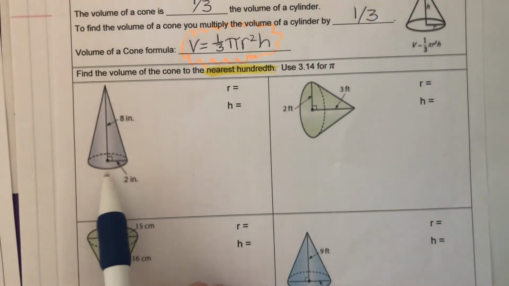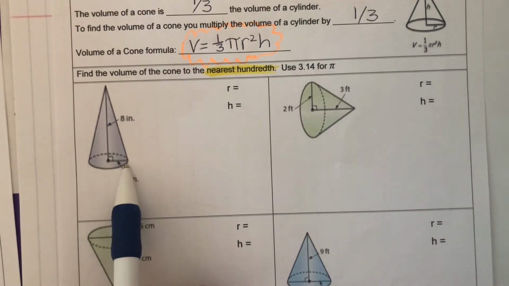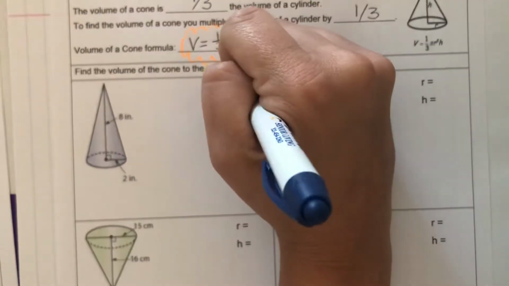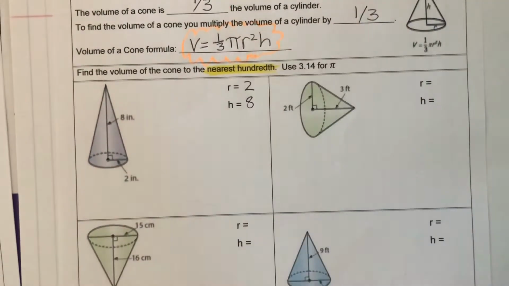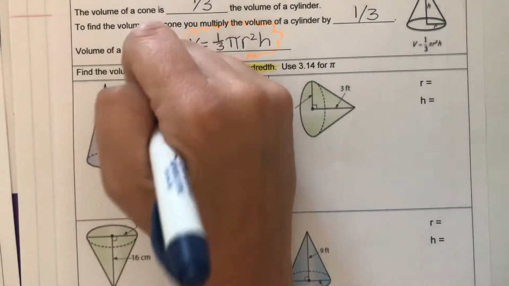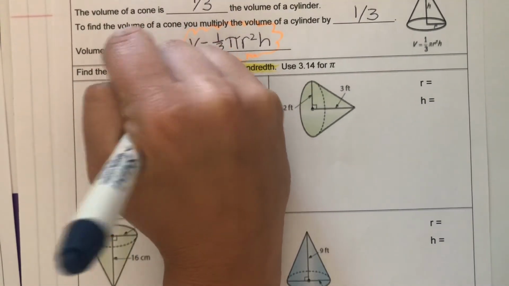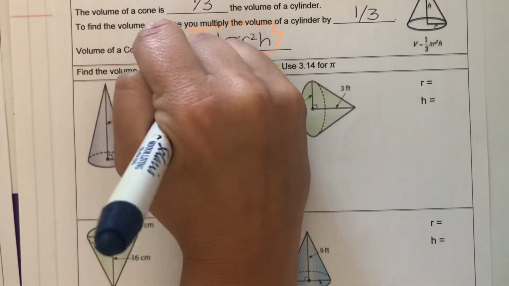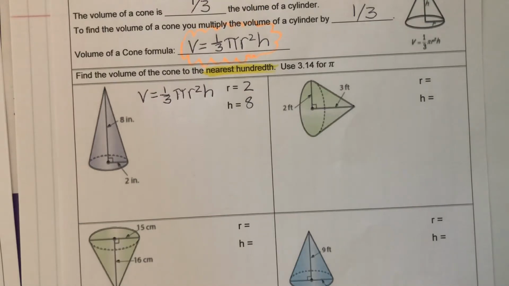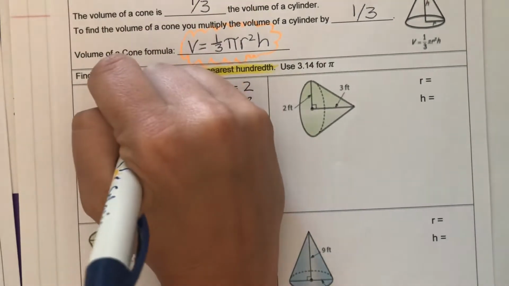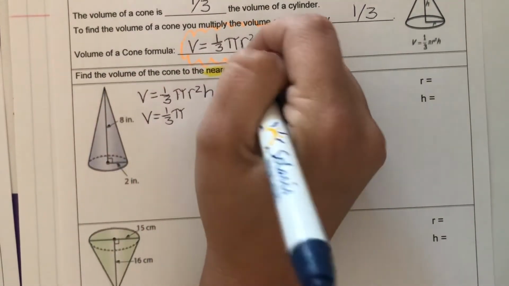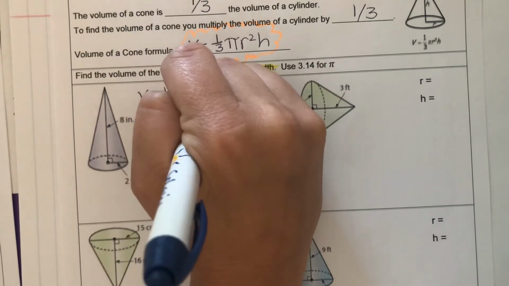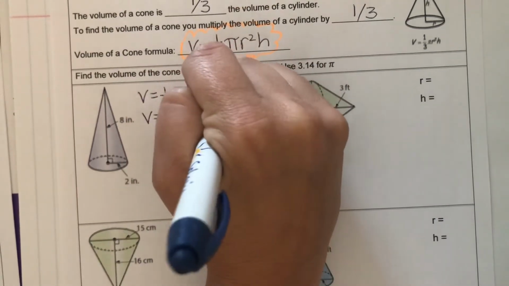So if we look at our first example, the radius is 2 inches. The height is 8 inches. So we have everything we need to plug into this formula. I'm going to write my formula out. Yes, I want you guys writing it out every time so that you can get it memorized and you know it. 1/3 pi r squared times the height. Volume equals 1/3 pi times r squared. So that's our radius squared times our height.